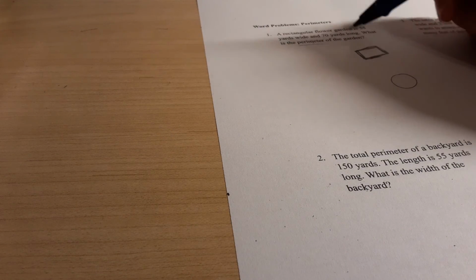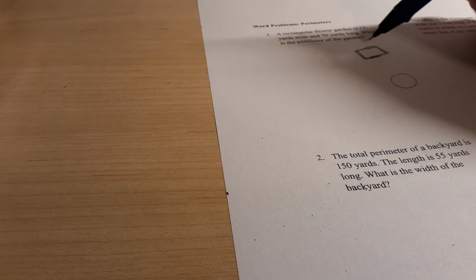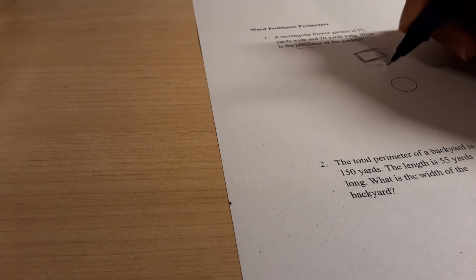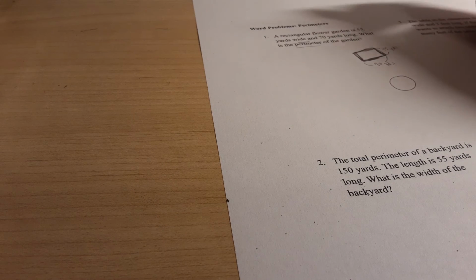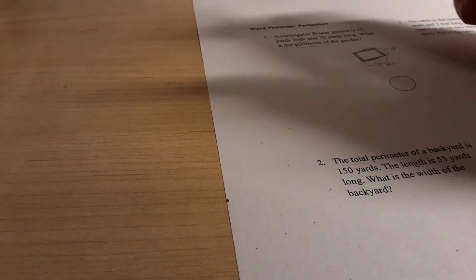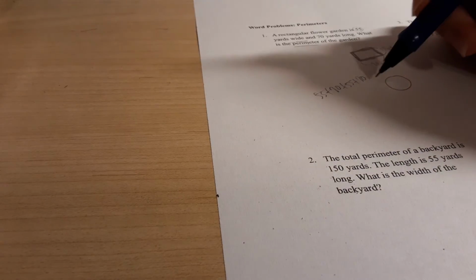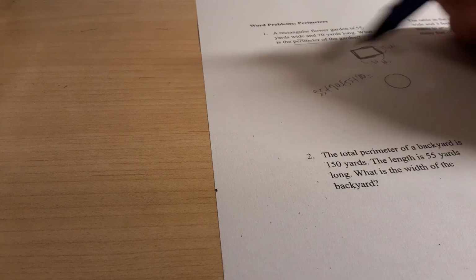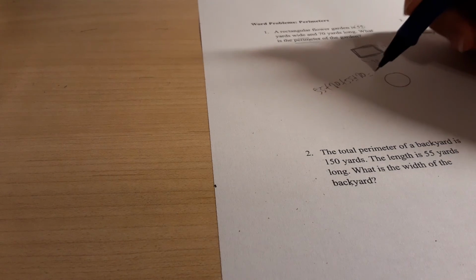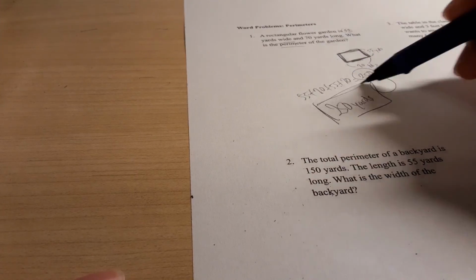Anyways, this is a rectangular flower garden. I already drew this rectangle, so I'm just going to use it. 55 yards wide and 70 yards long. And don't forget the units. So what is the perimeter? This is going to be 55 plus 70 plus 55 plus 70. You just do simple math. There's a formula for this, but I don't think you'll use it since this is an easy problem. You get 250. So the answer is 250 yards. That's a rectangle.